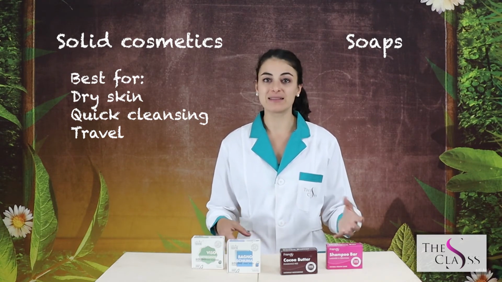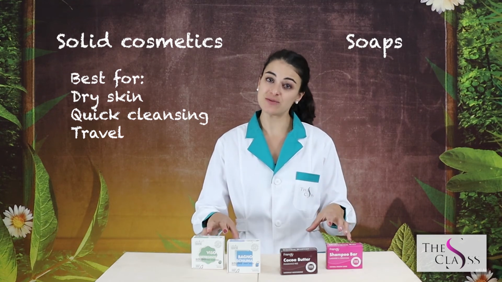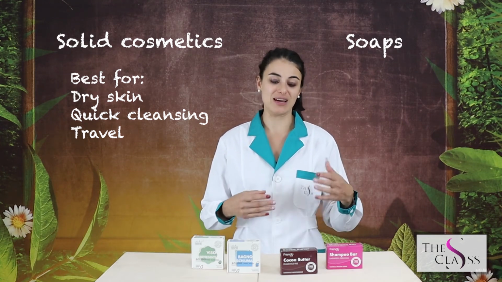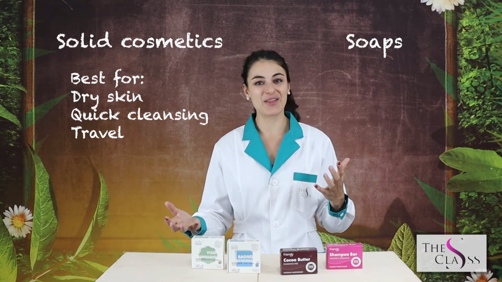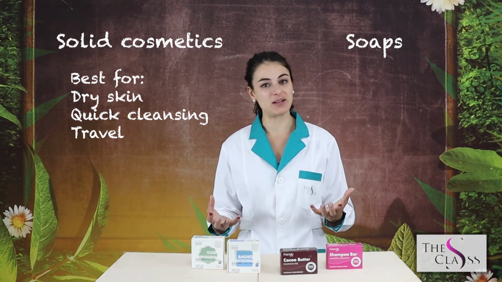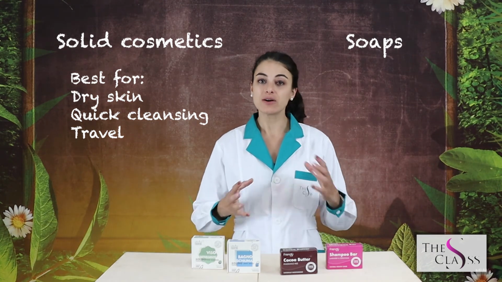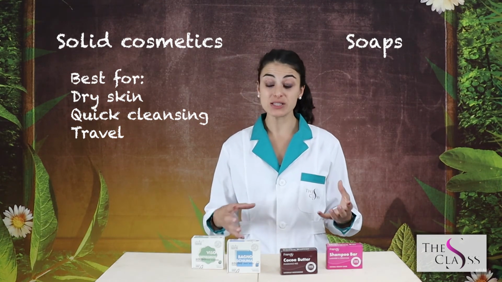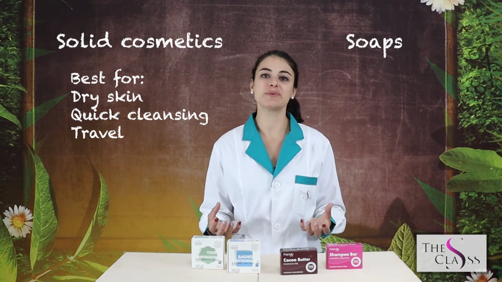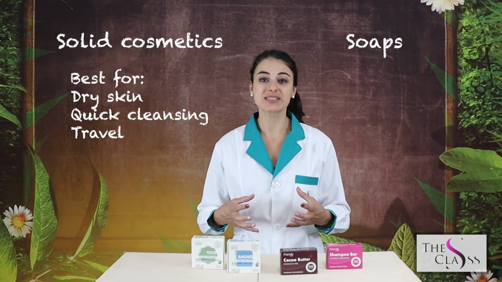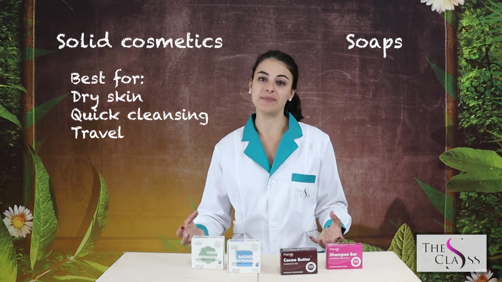Also keep in mind that this can be a great travel solution, because if you're traveling and you have to take a bottle of apple cider vinegar or any other acid solution with you, it may not be as convenient. Nowadays there are many different brands which offer these kinds of products, and sometimes it can really be confusing to understand which one is the best to buy.